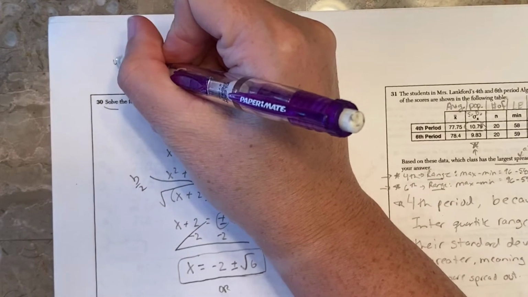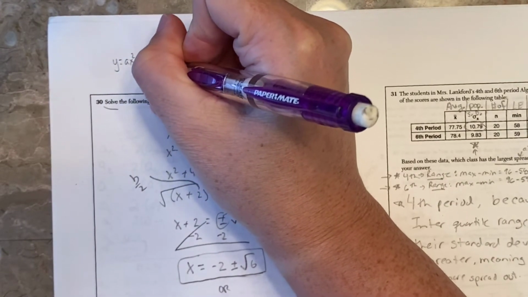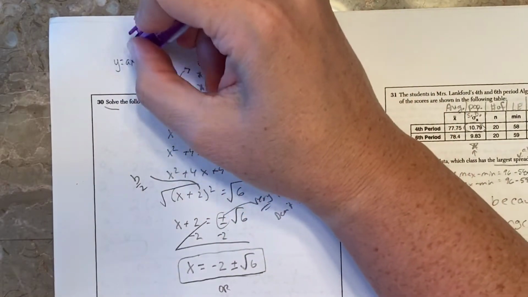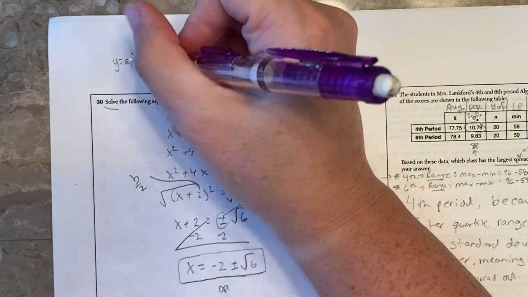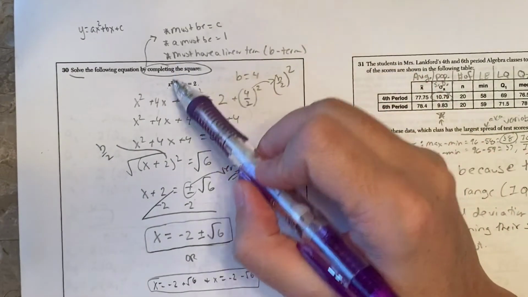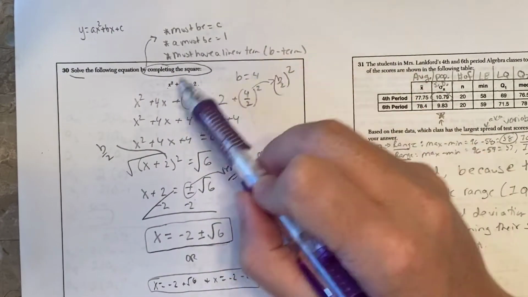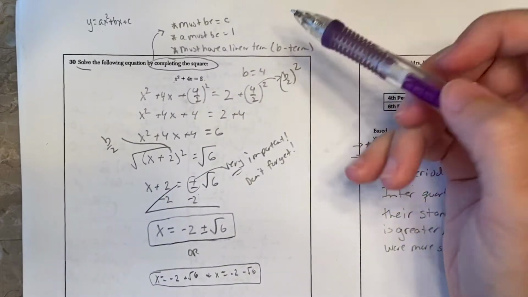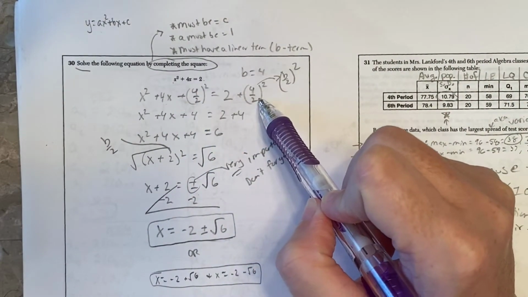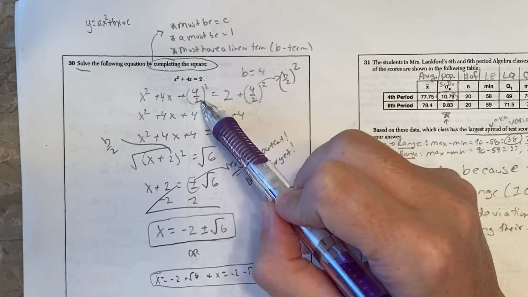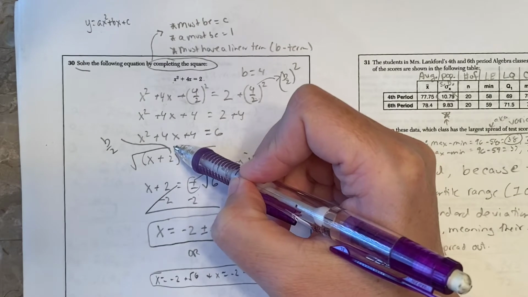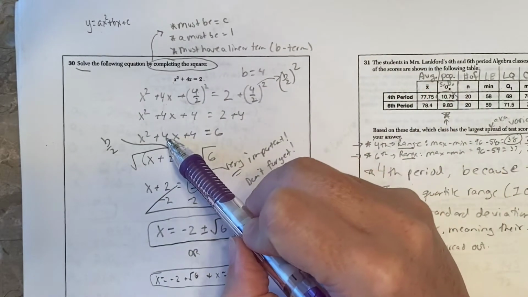So let me write. So you remember y equals ax squared plus bx plus c. So you know what I'm talking about. Okay, that's a bx, so plus bx. So a must be 1, which it is, and it must have a linear term. It must have the middle term, which it is. Okay, very good. So it has that. So we can do this. So basically, you're just going to add b over 2 squared to both sides. 4 divided by 2 is 2. 2 squared is 4. Then here, the shortcut is you just take the half of the b term.